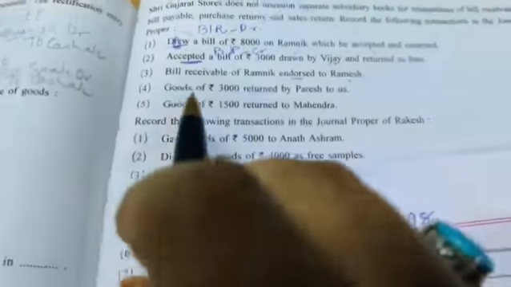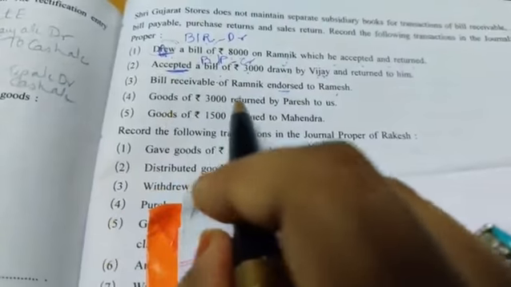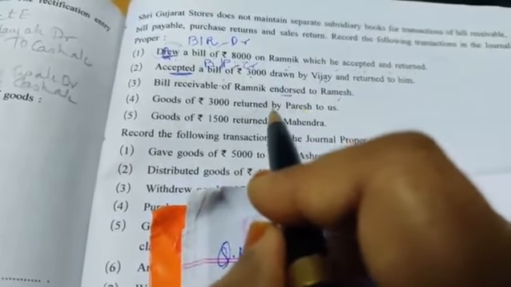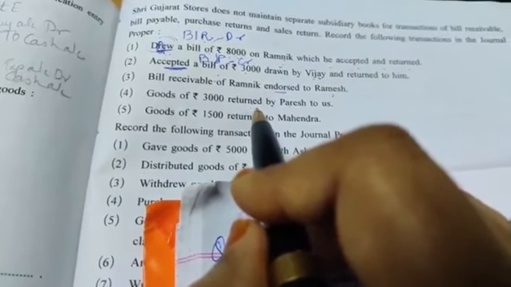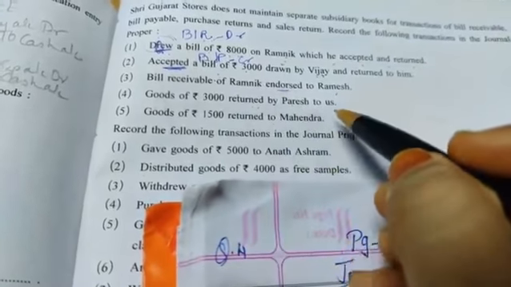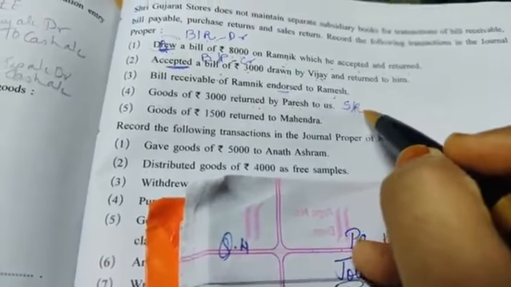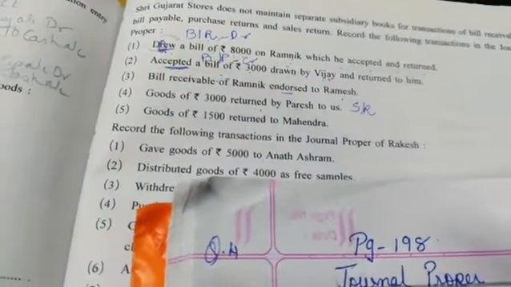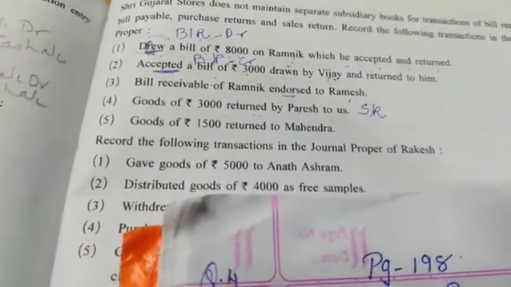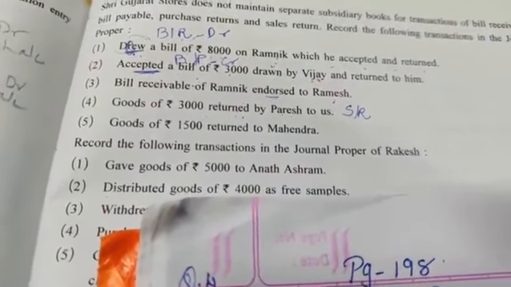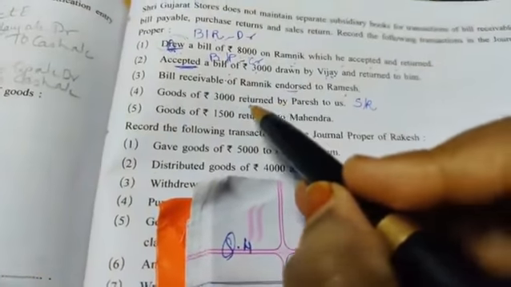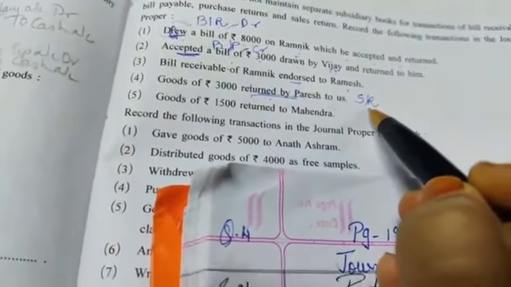The next transaction is goods of 3,000 returned by Paresh to us. Paresh is returning to us, so we would have sold to Paresh. Clear? Again, I am repeating: goods of 3,000 returned by Paresh. When the word is returned by Paresh, it is your sales return.